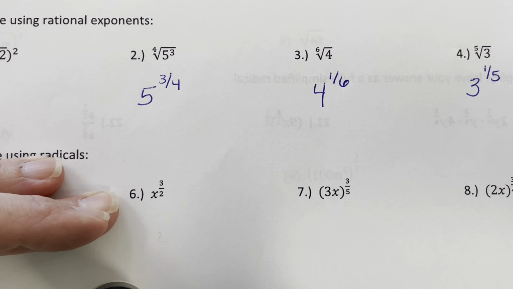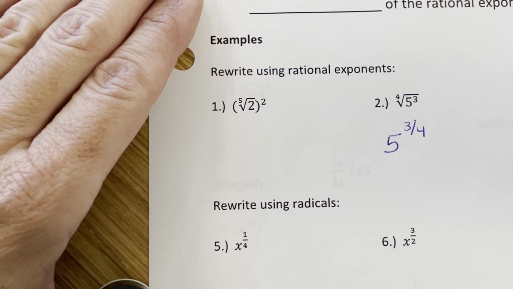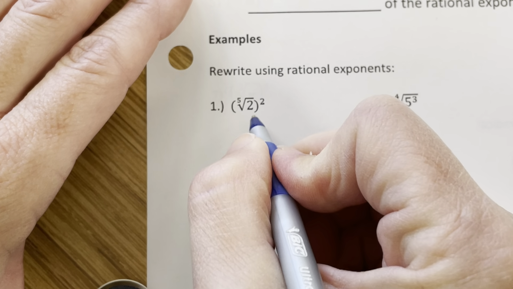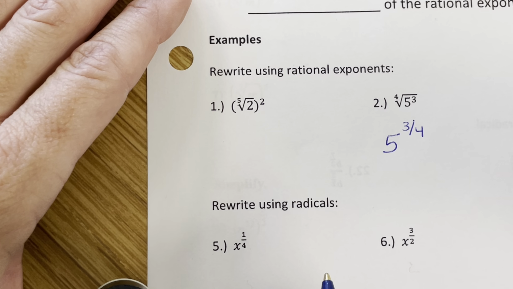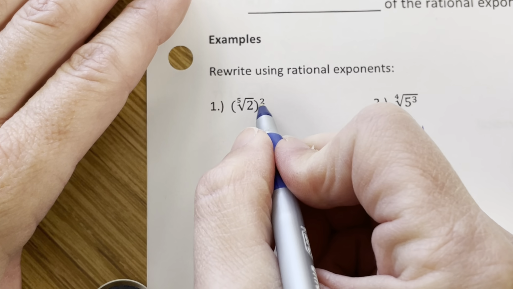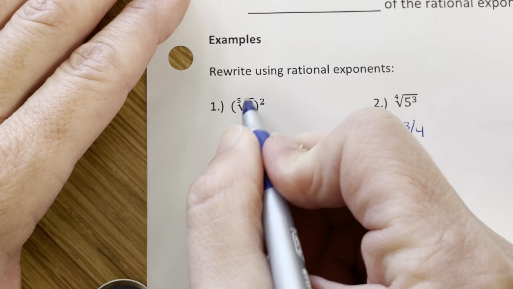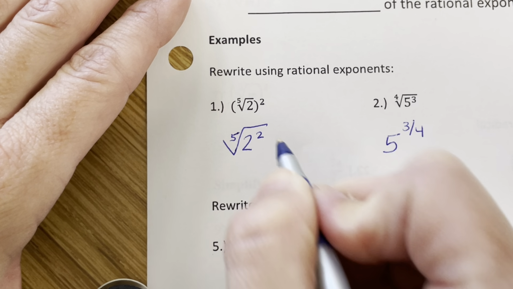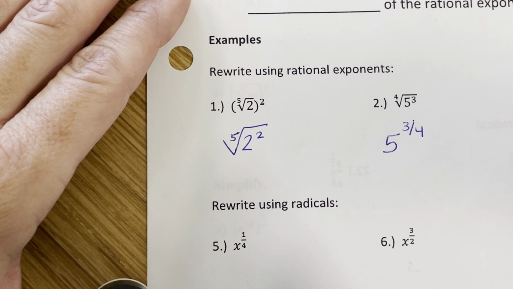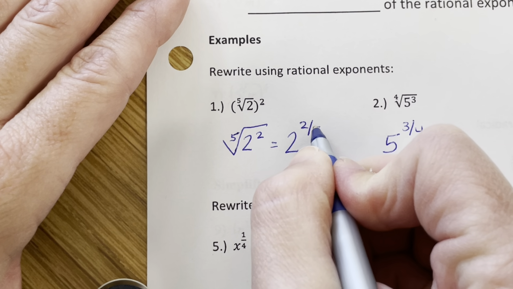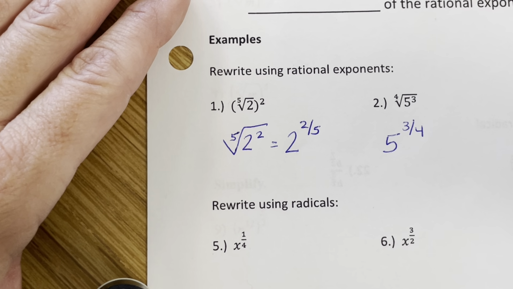And then number 1, that looks a little bit different. It's okay though. Sorry, I had to think about something. This 2, if it's written outside of parentheses, it's okay. This is the same as 2 squared to the 5th root or whatever. So this is the same as 2 to the 2/5. Okay, so that's the first part.